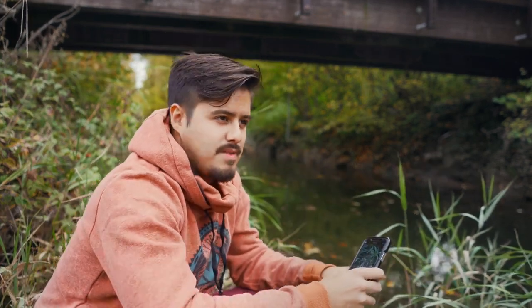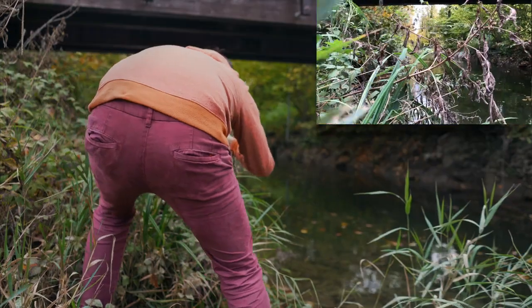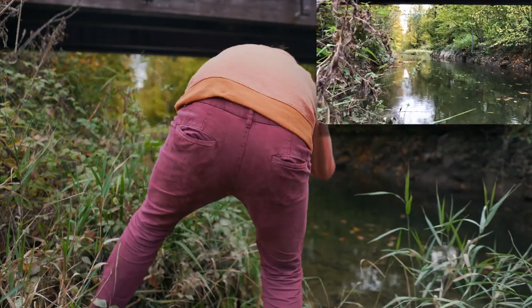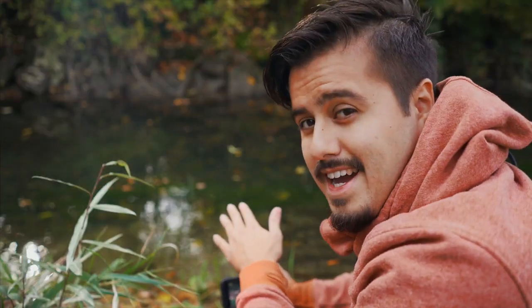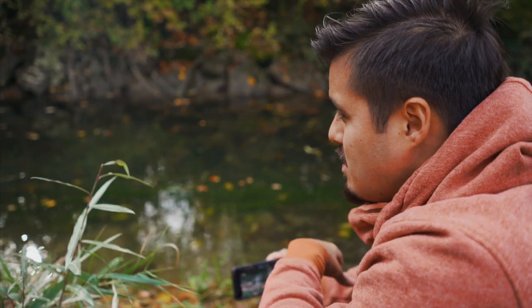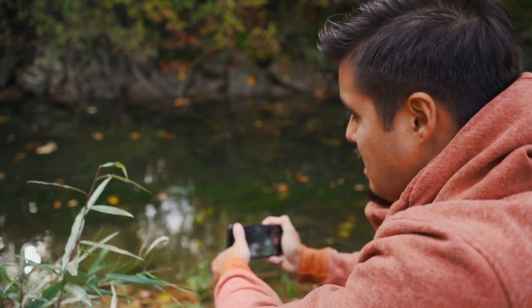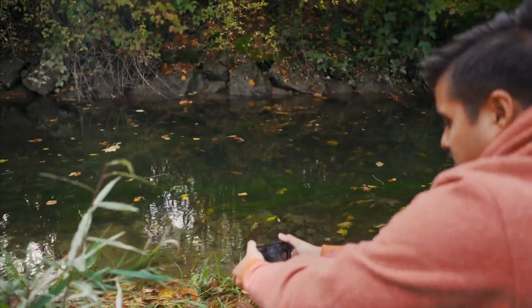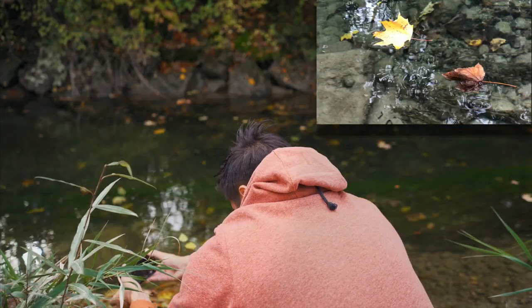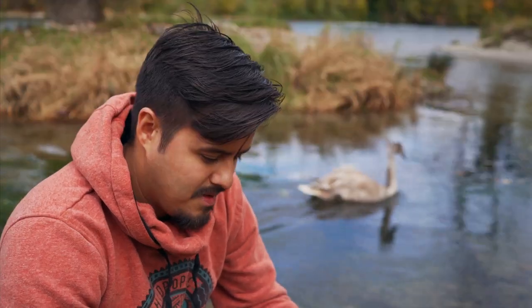I think this would be a great opening shot for the video. I'm gonna make a revealing shot. What I really like are those leaves flowing on the river, so I will also take a shot of that. There's a swan behind my back and I'm gonna try to take a video of that nice looking swan.